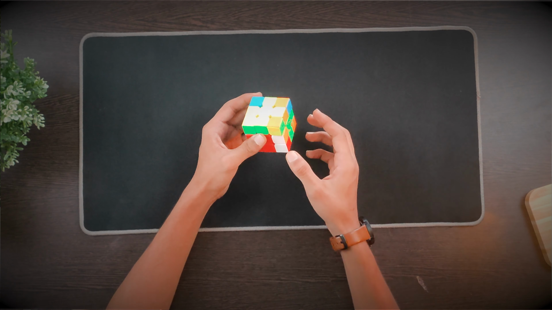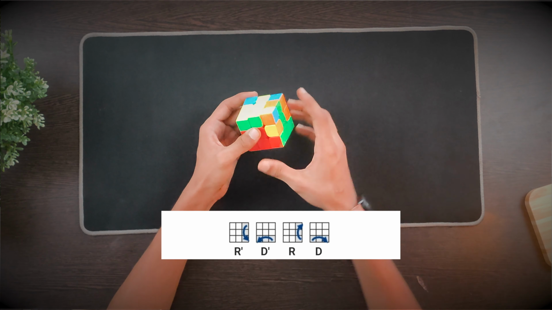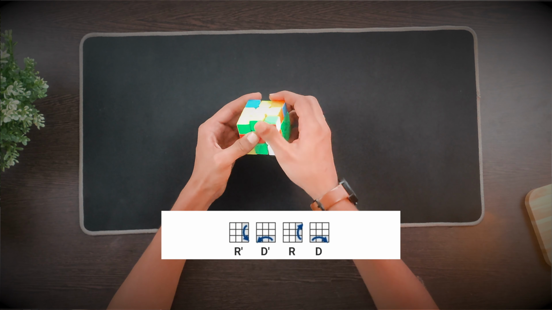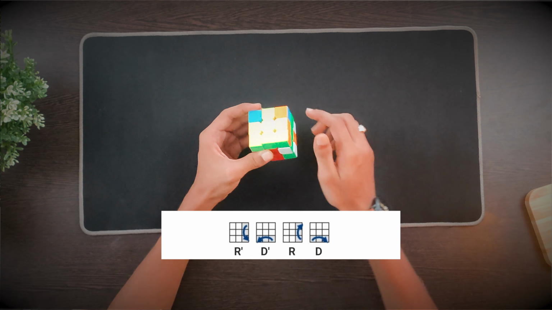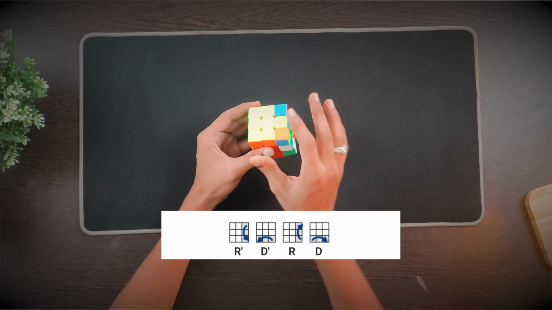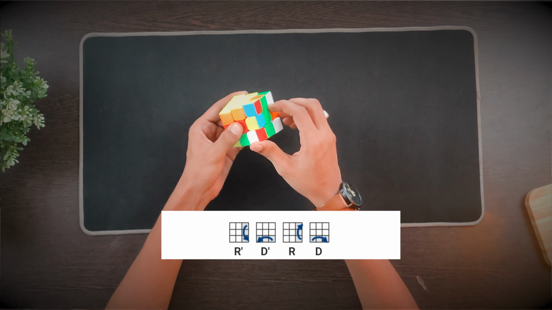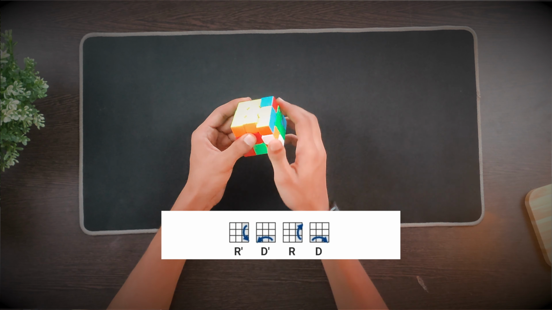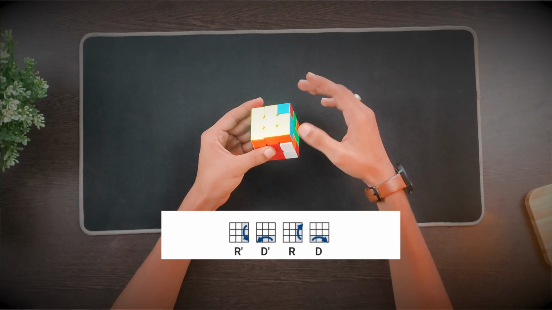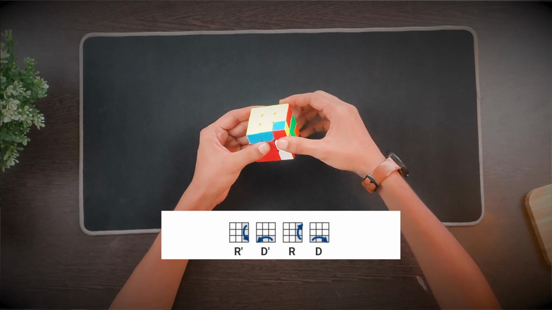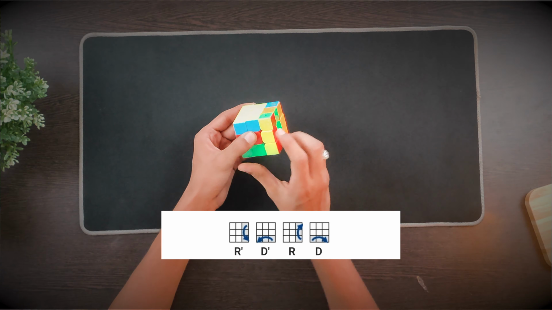So this piece is unsolved, down, left, up, right, down, left, up, right, down, left, up, right, down, left, up, right. This piece is solved, so I just move it to the unsolved piece. Again, use the same algorithm, down, left, up, right, down, left, up, right. Again, this piece is solved, so I just move it to the unsolved piece and use the same algorithm again, which is down, left, up, right, down, left, up, right.